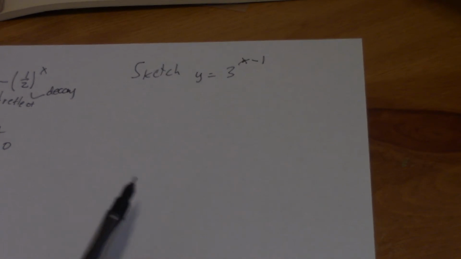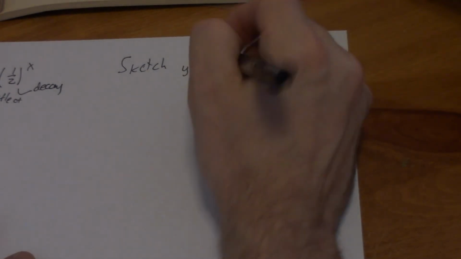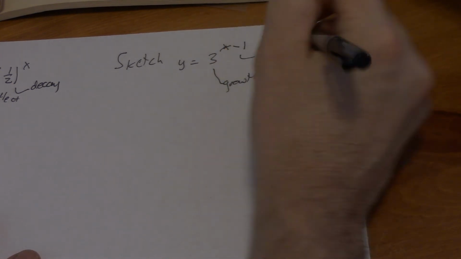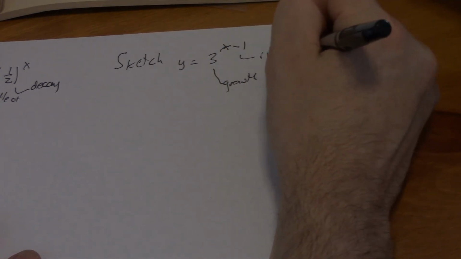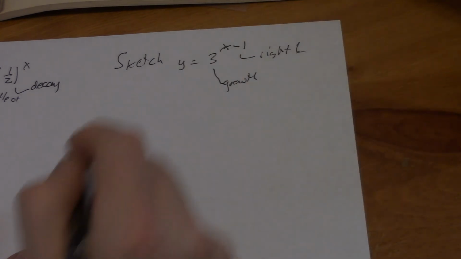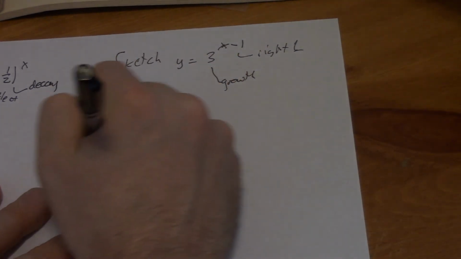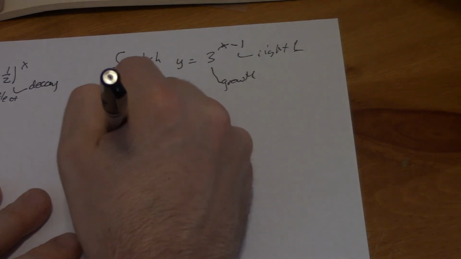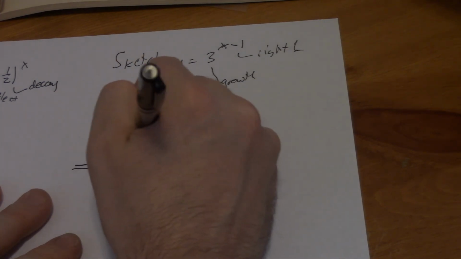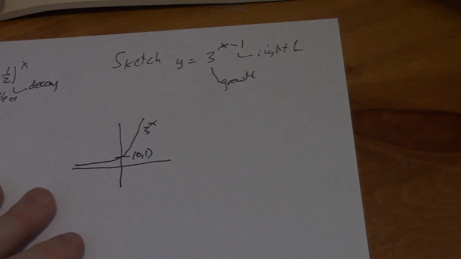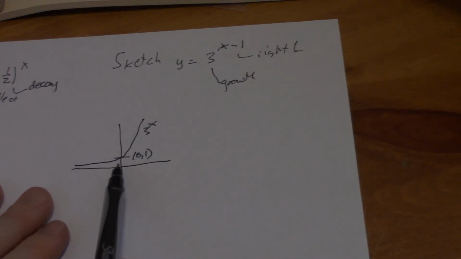Okay, so this means we've got growth, and this means right 1. Okay, so once again, this is 3 to the x. The only thing we can really talk about is this point 0, 1.